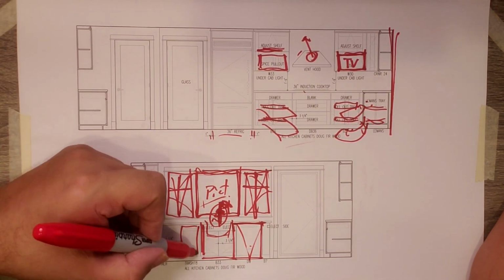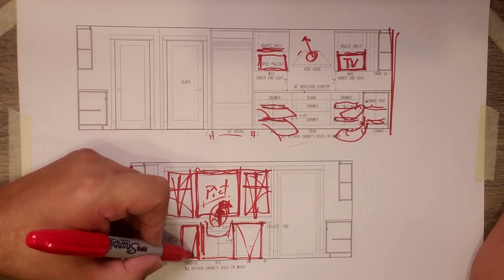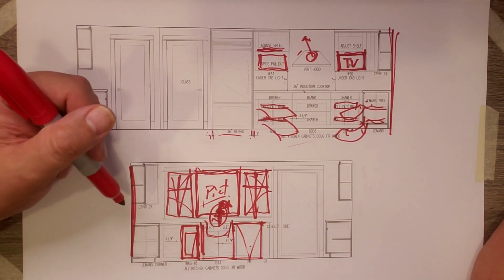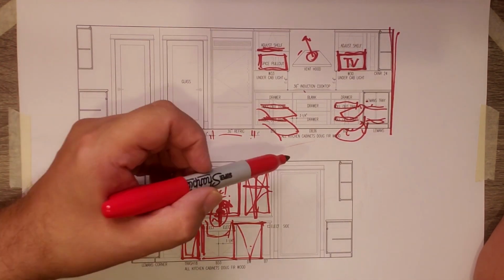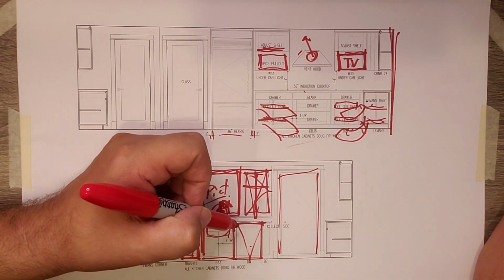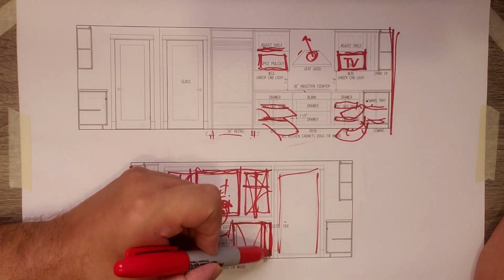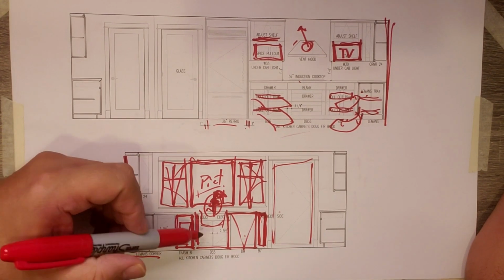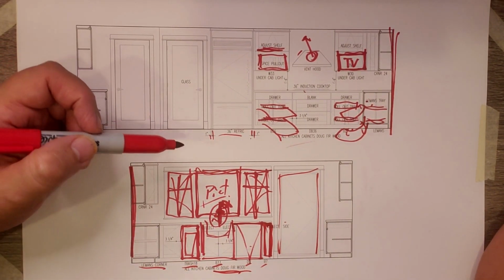We have a trash cabinet here that typically holds two, I don't know what they are, 15 gallon baskets. So one for recycling, one for trash. Here's that door out to the back side or back deck. We have our grilling cabinet here with all the grilling tools. And you notice, again, we call out all the cabinets. We call out the fact that these are all Doug fir.